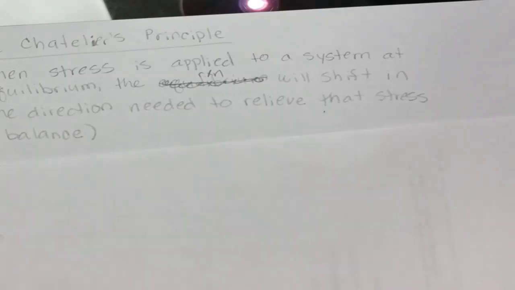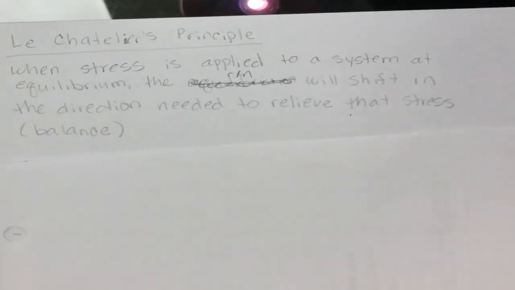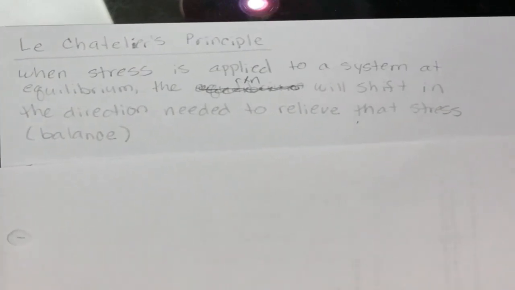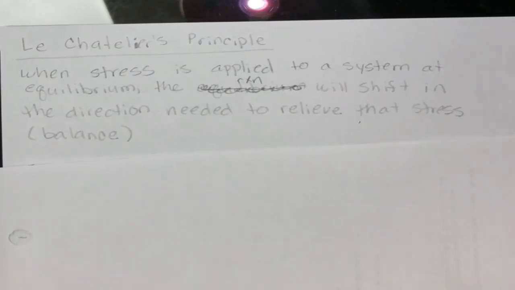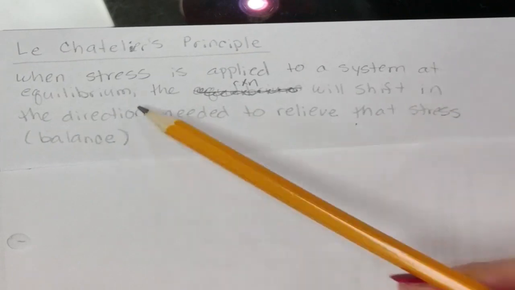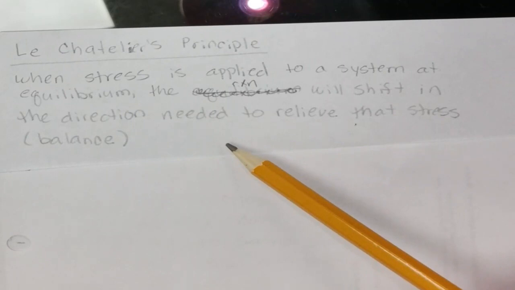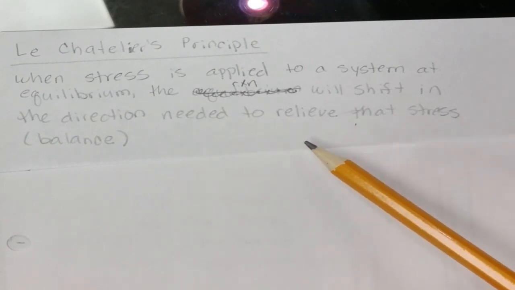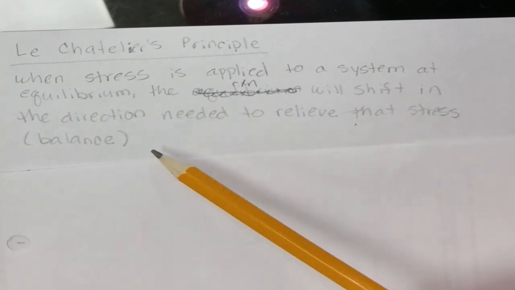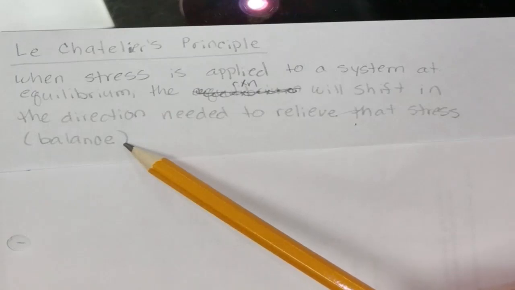All right, so today's lesson is going to be on Le Chatelier's principle. Le Chatelier's principle states that when stress is applied to a system while that system is at equilibrium, the reaction is going to shift in the direction needed to relieve that stress. All right, so what we're talking about here is balance. We want to think about balance.